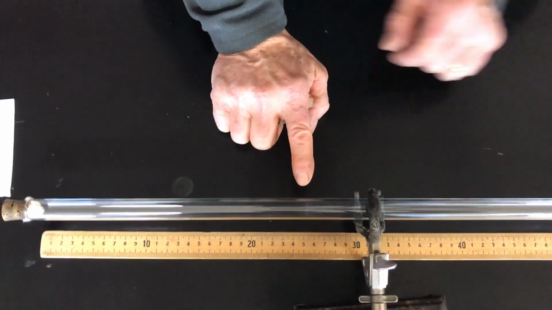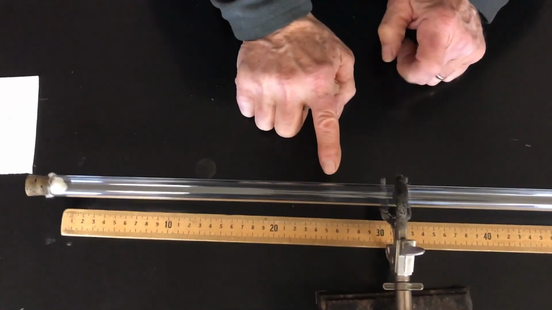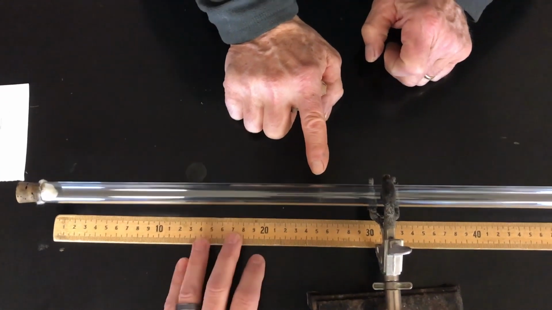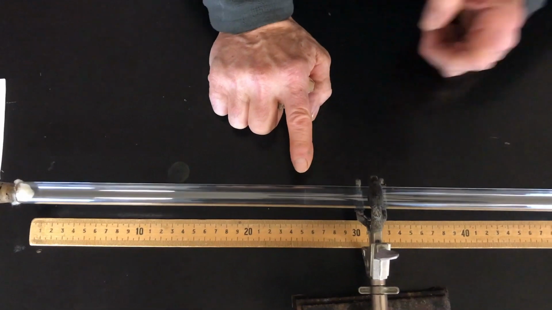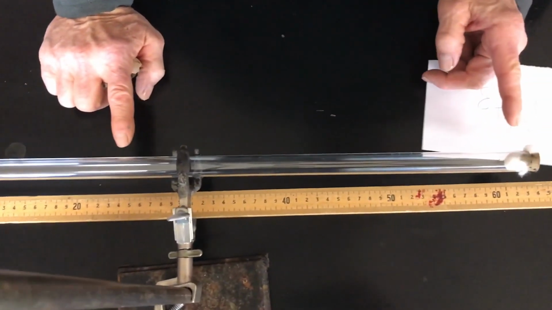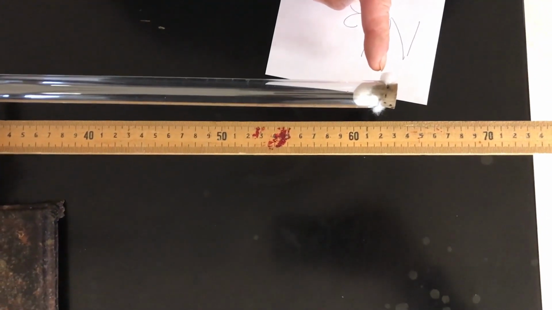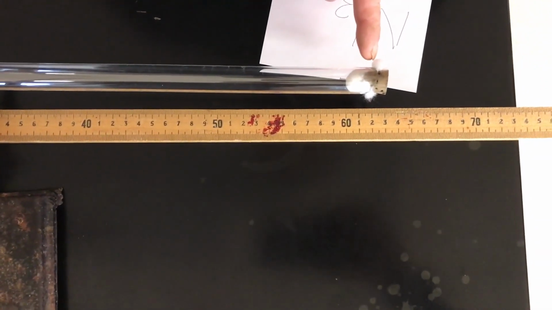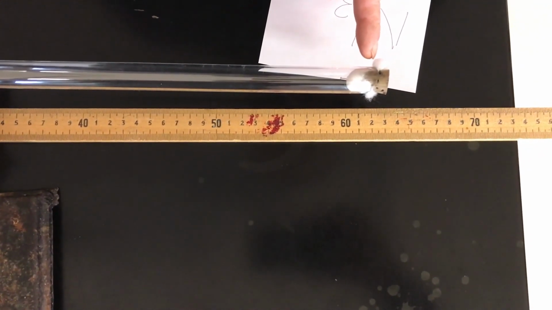So it looks like the HCl went, what do you think, Mr. Moore? 25 and a half, do you want to call it? Looked like it, yeah. About 25 and a half centimeters. And if I go right from the end of the tube, what do we have? 30, maybe 36 and a half?